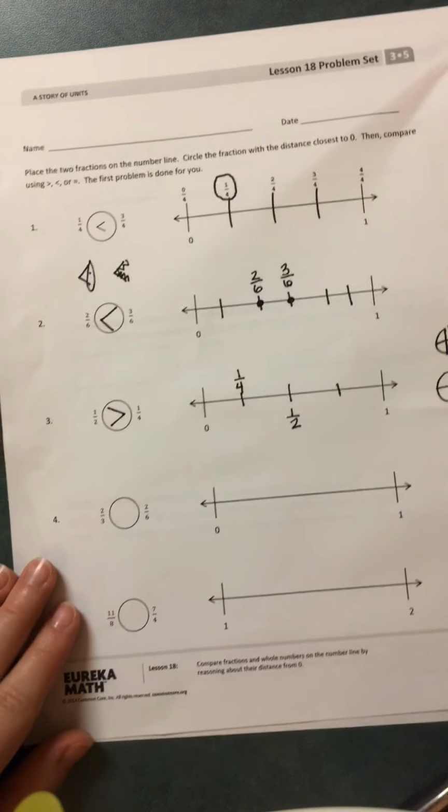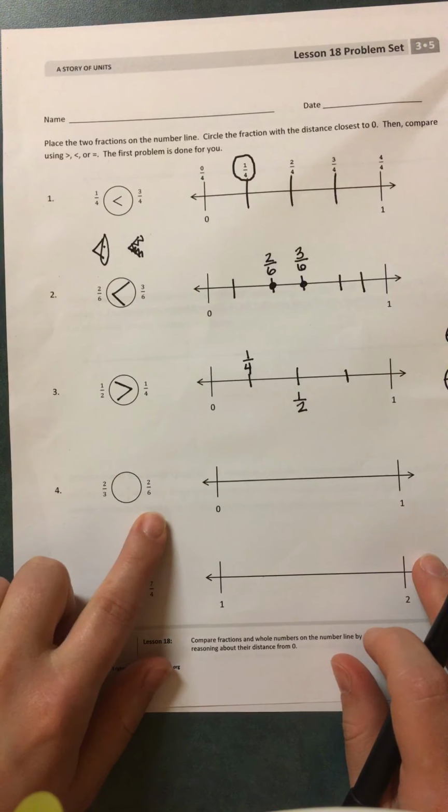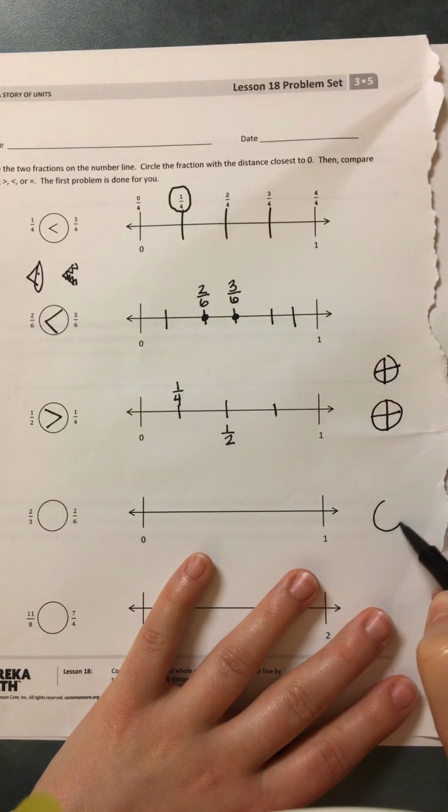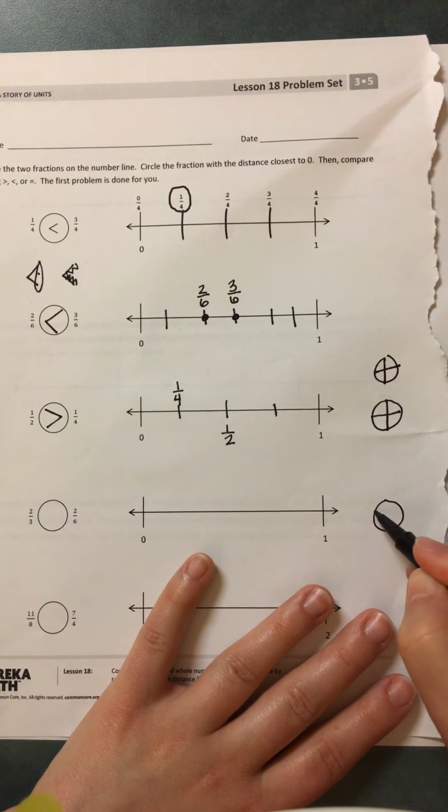So let's try another one. So I've got thirds and sixths. So if we were going to cut a pizza into thirds and sixths, I'd have to cut thirds before I cut sixths.